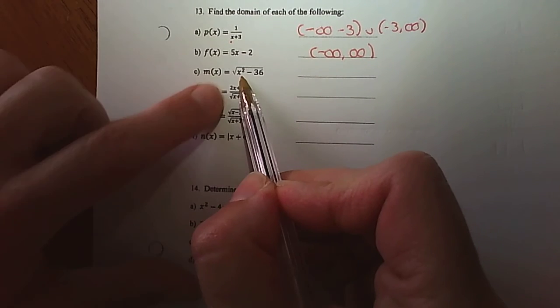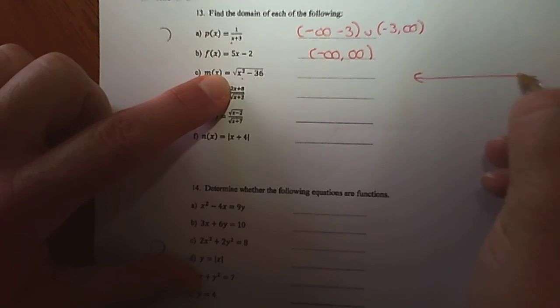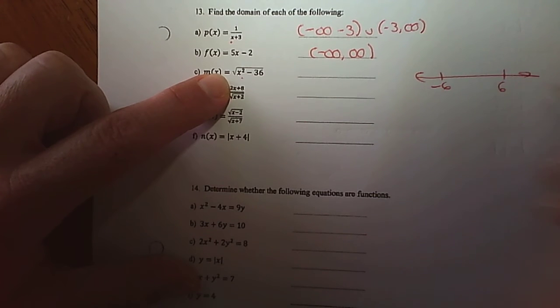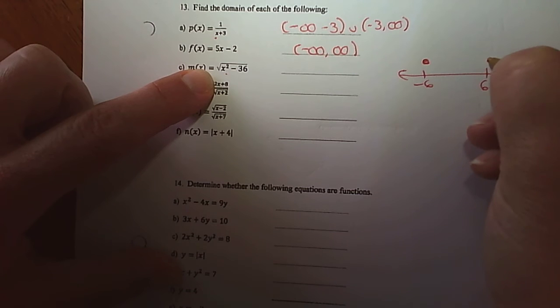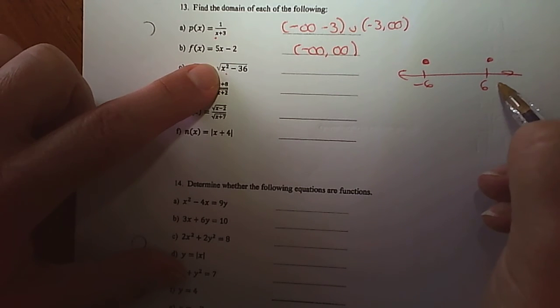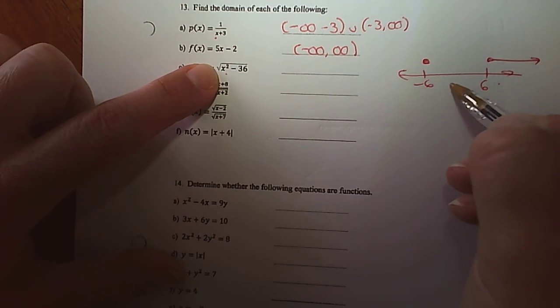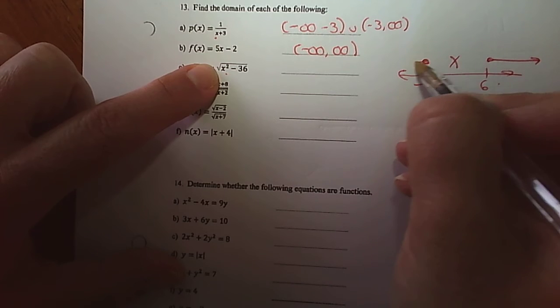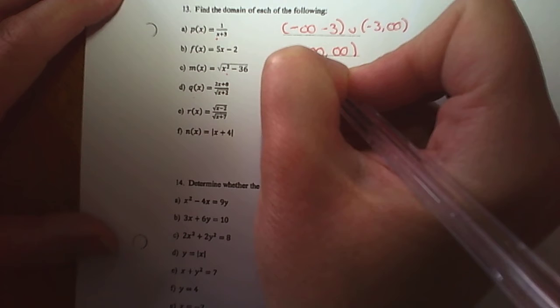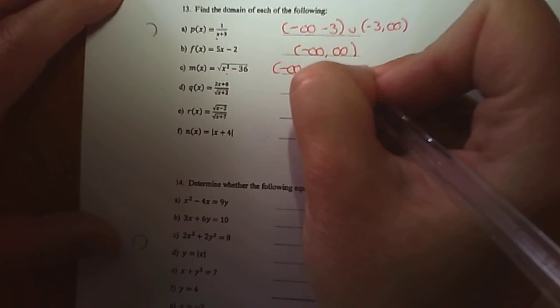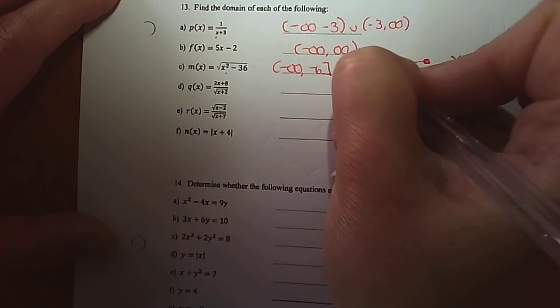All right, now, radicals. So that means we can't have negative 6 and 6. It's not a fraction, so solid dots. If I plug in 7, it works. 0, it fails. And negative 7 works. So for this one, you should have had negative infinity to negative 6, solid bracket, or solid bracket 6 and up.